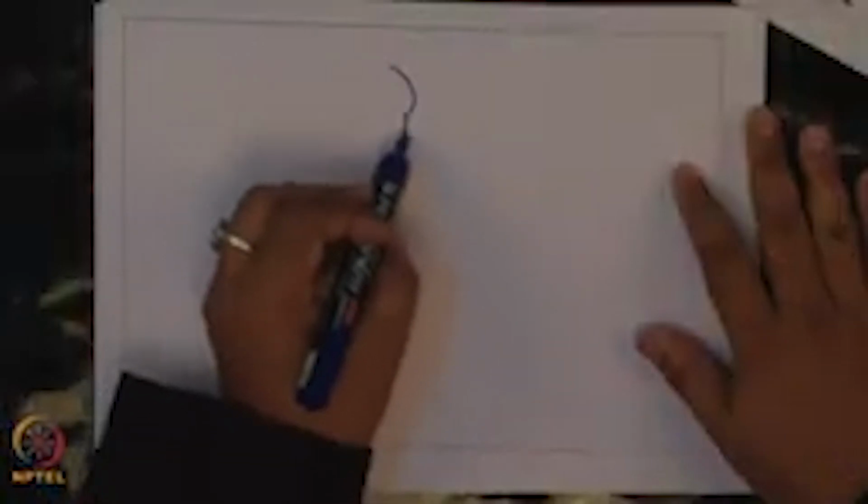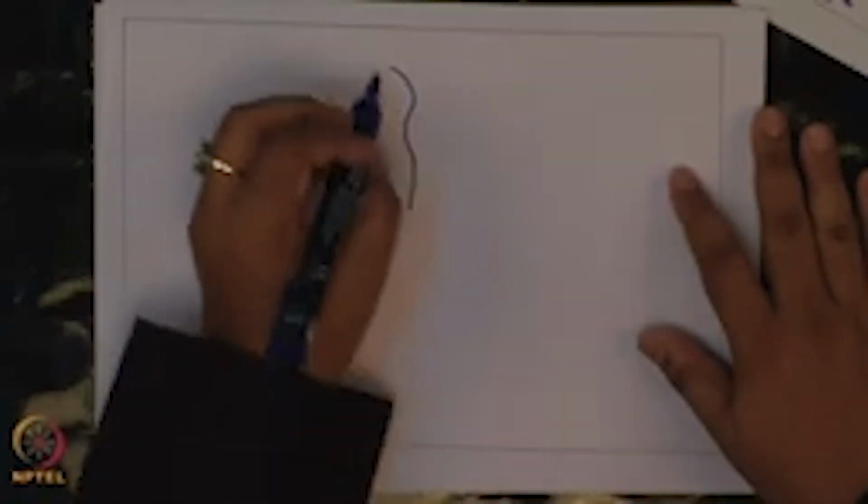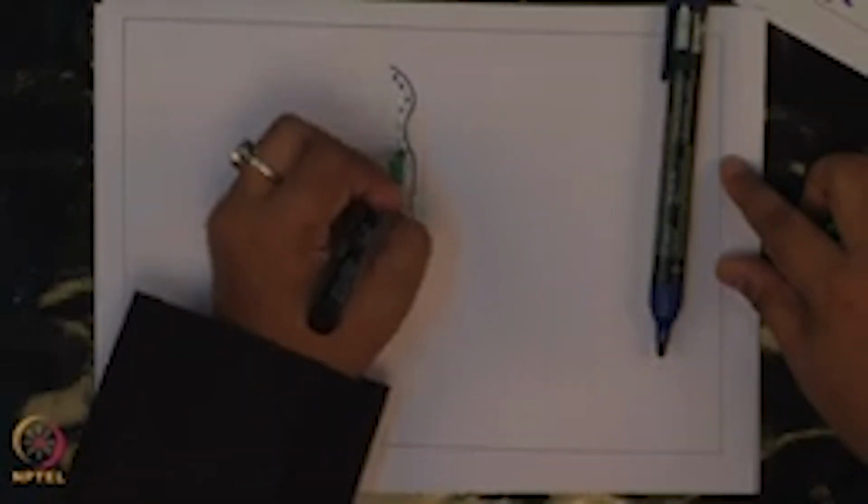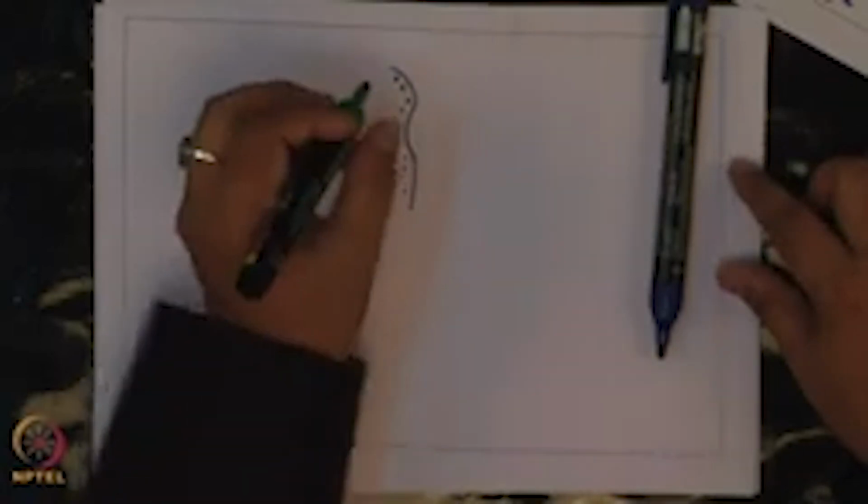There were two things that I discussed in the last class. If this is the leading edge, you would have two zones.